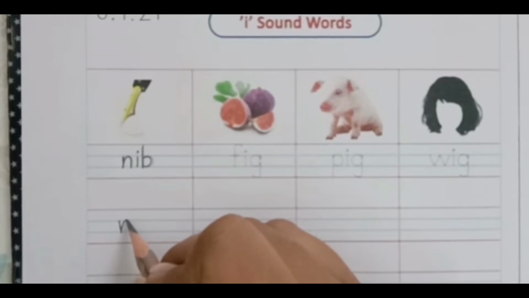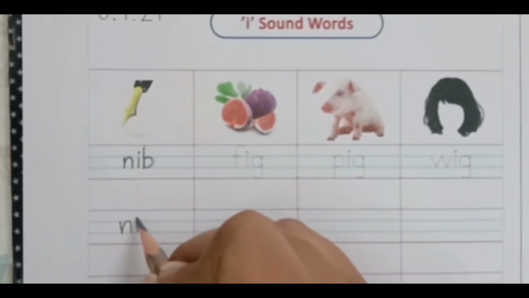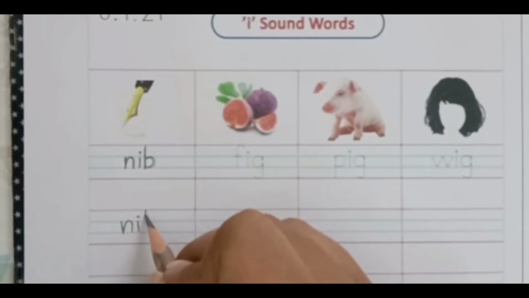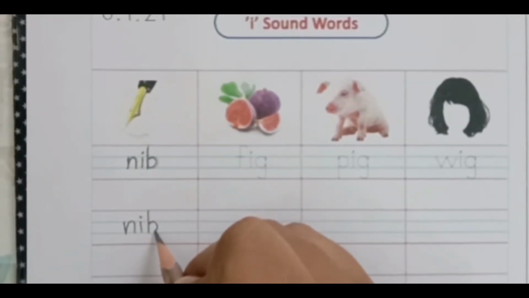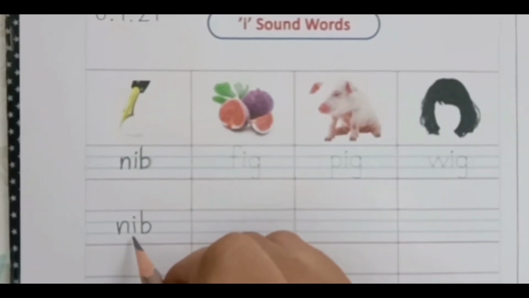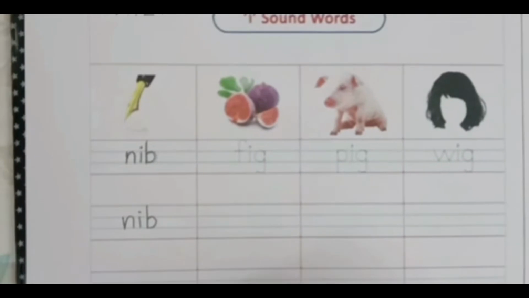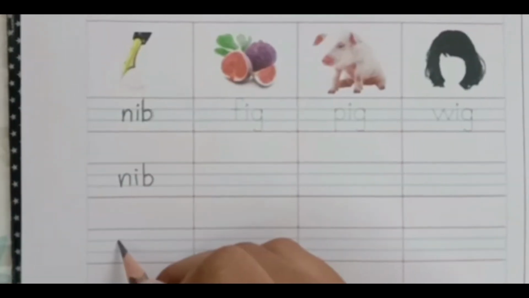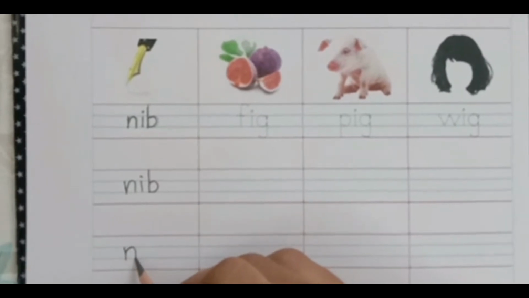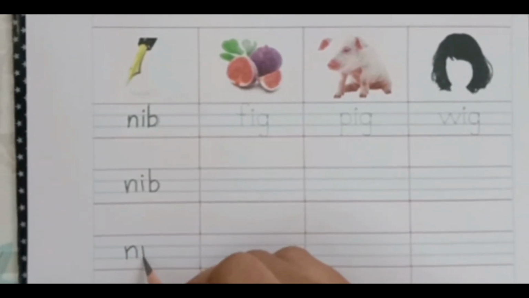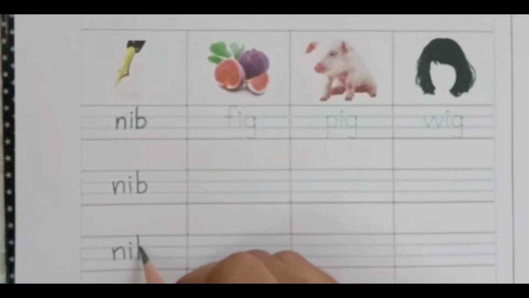Now we will write here N. N says N. I says E. B. B says B. E. B. Nib. N. I. B. Nib.